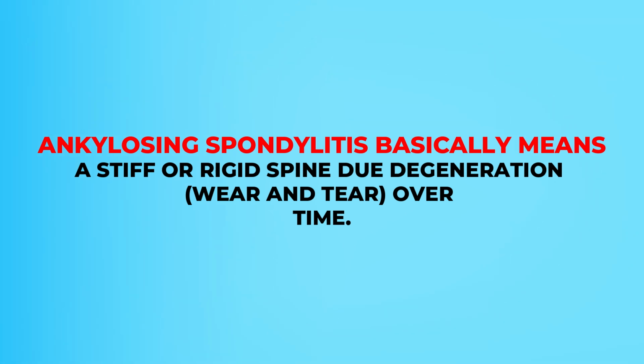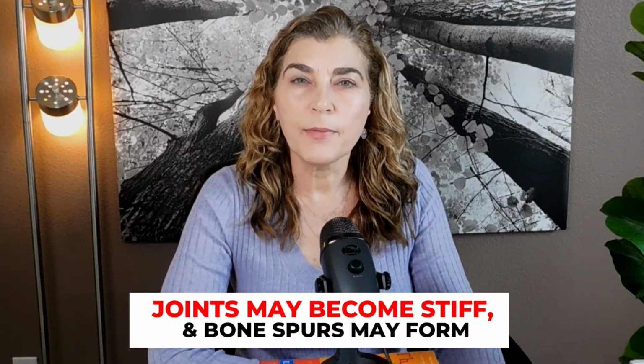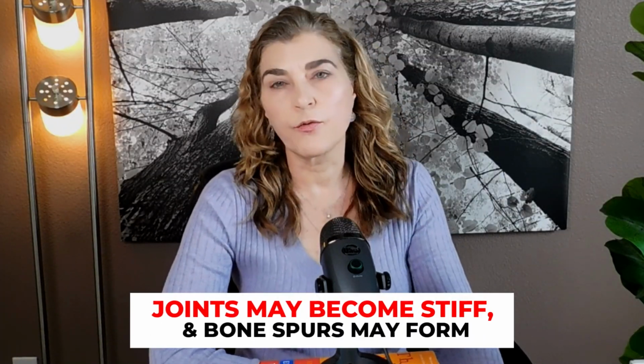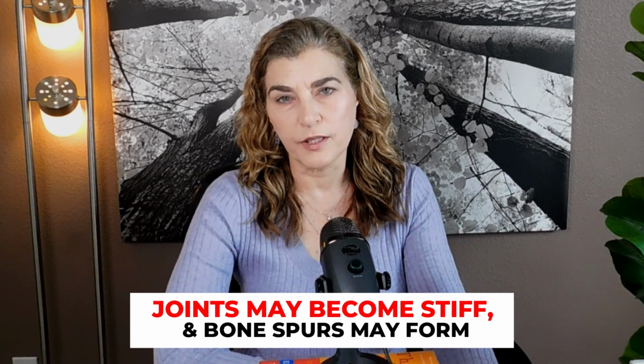tear over time. The AS definition goes on to say that as a result of this condition, the discs in the back may lose height. The joints may become stiff and bone spurs may form, which can put pressure on nerves and cause pain, stiffness, and other symptoms. Ankylosing spondylitis is also known as axial spondyloarthritis.